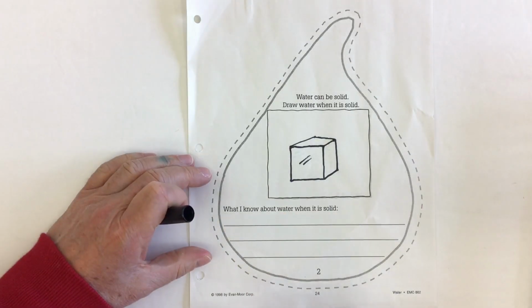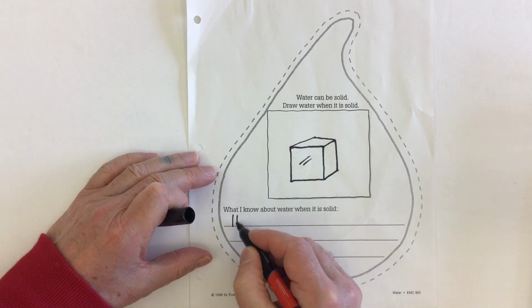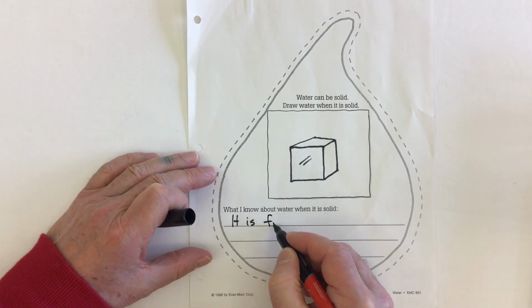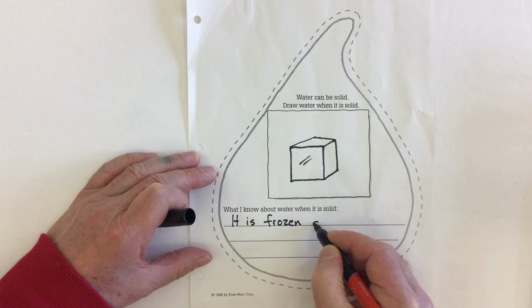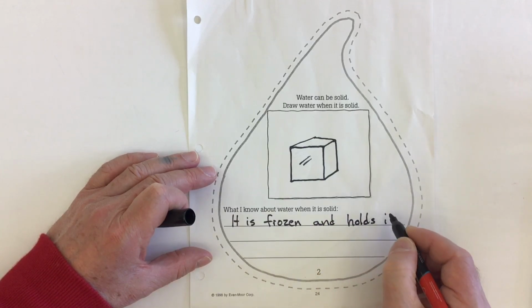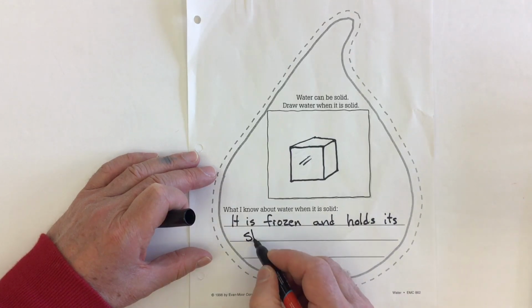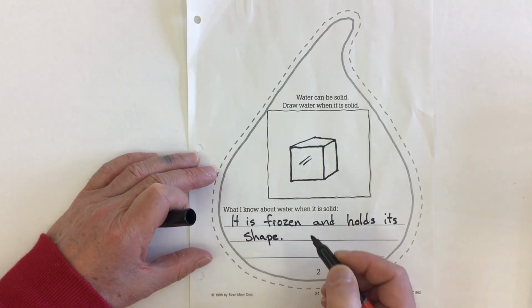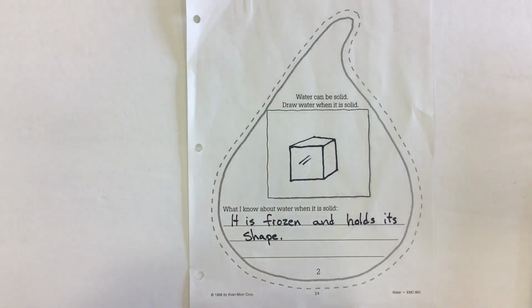When water is solid or frozen, we could say it is frozen and holds its shape. So when I put an ice cube into a glass, it doesn't take the shape of the glass like it did with the liquid. It stays as a solid ice cube, right? If I try to put an ice cube into something that's too small, it won't fit because it's a solid now. It won't change its shape. It keeps its shape.